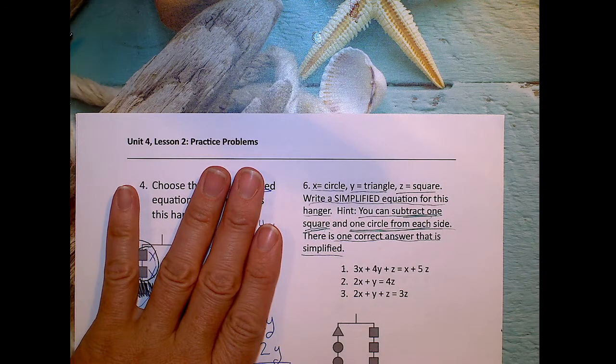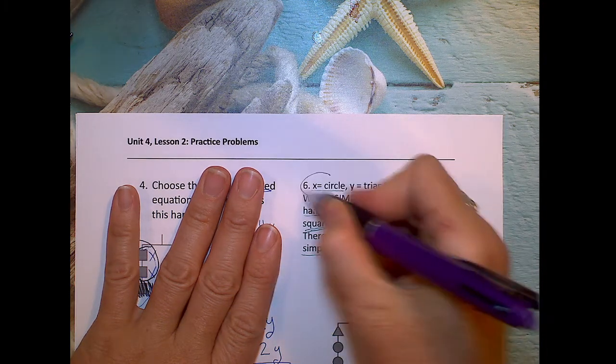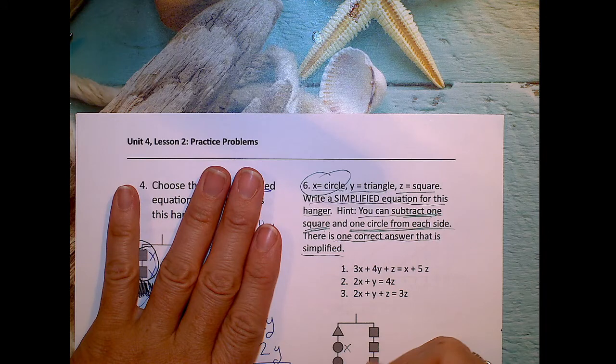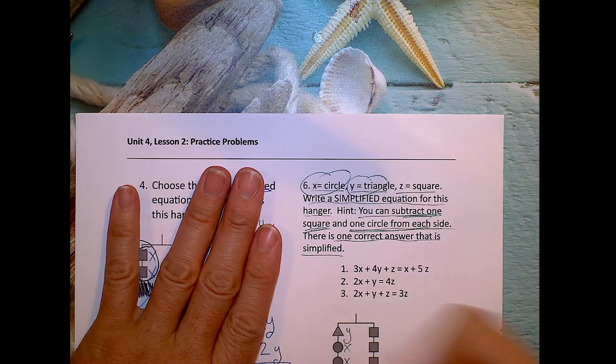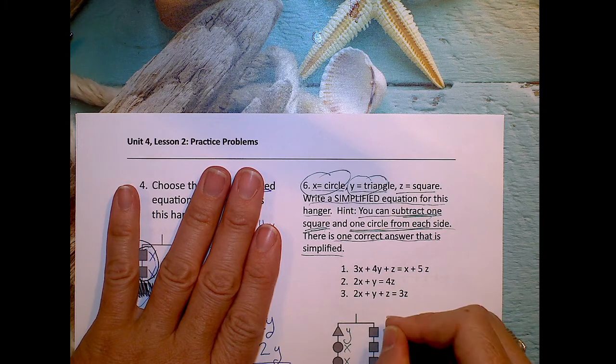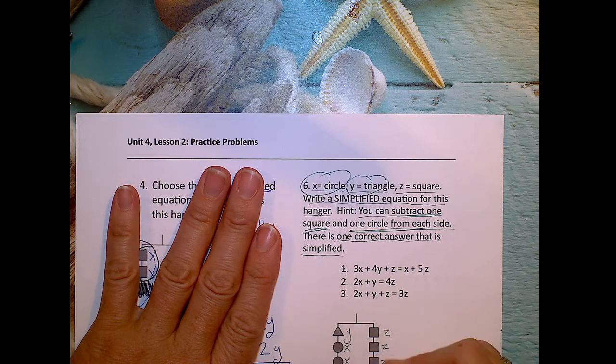Okay, let's do that. So from the left side, subtract one square, and from the right side, subtract one square. From the left side, subtract one circle, and from the right side, subtract one circle. And then we get, it says x equals circle, so let's just fill that in, x. y equals triangle, okay, there's a y. And z equals square. Now let's write our equation.